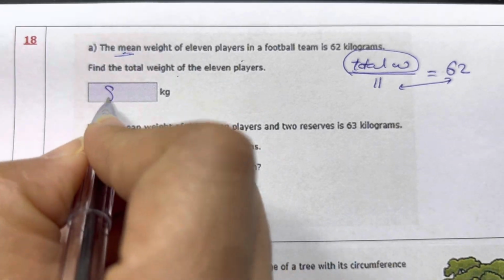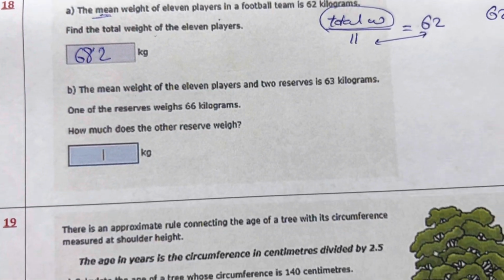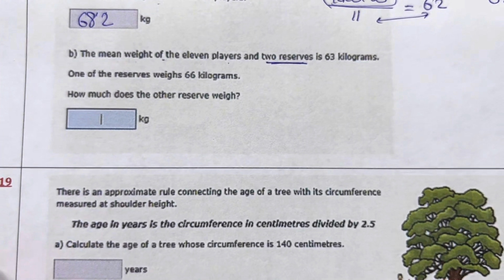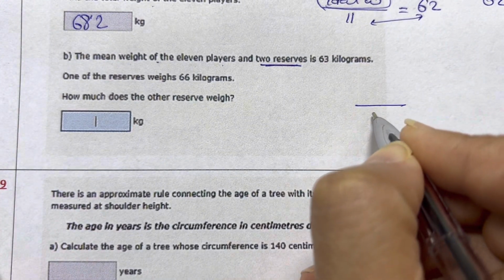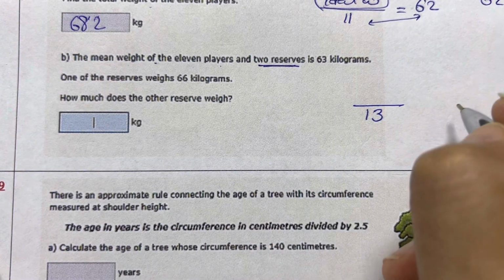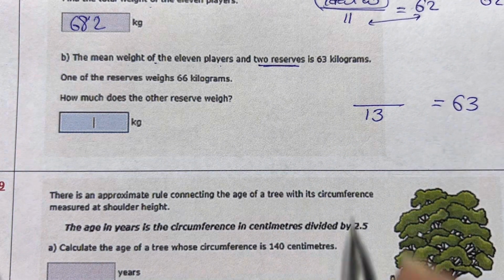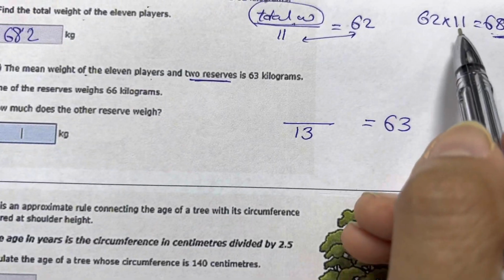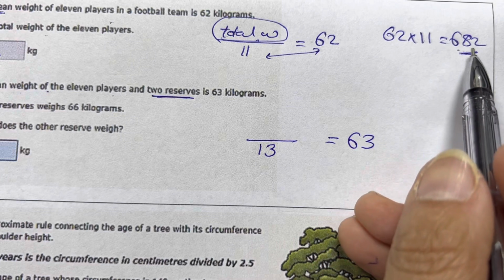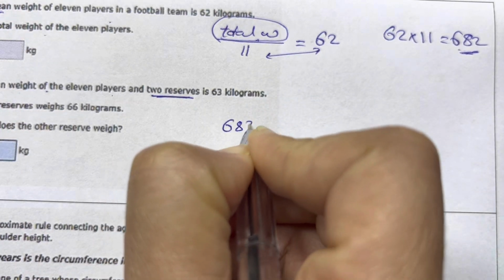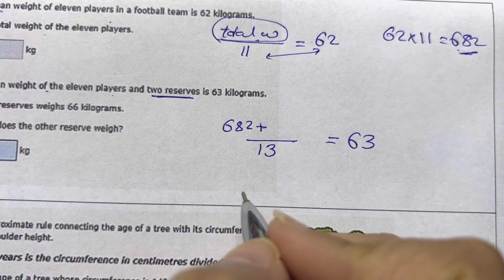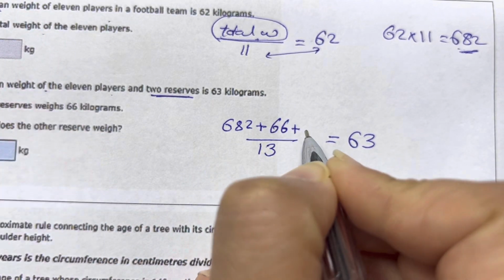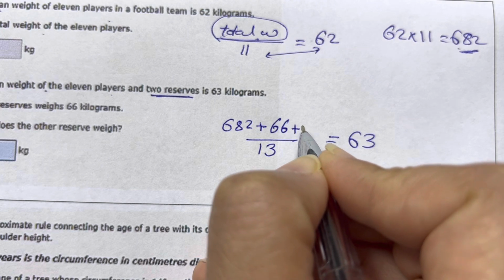So the answer here is 682. Then the mean of the 11 players and 2 reserves means that instead of over 11, it will be over 13, which is 63. What I have here is the total which I got before, 682, plus the 12th player, where we have 2 reserves. One of them is 66, so plus 66, plus the second reserve, which I don't know.